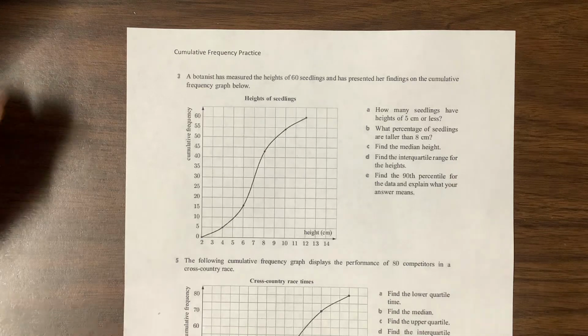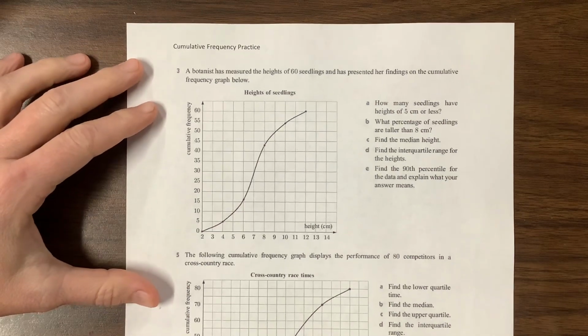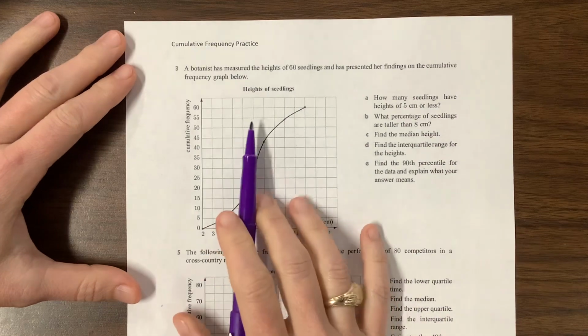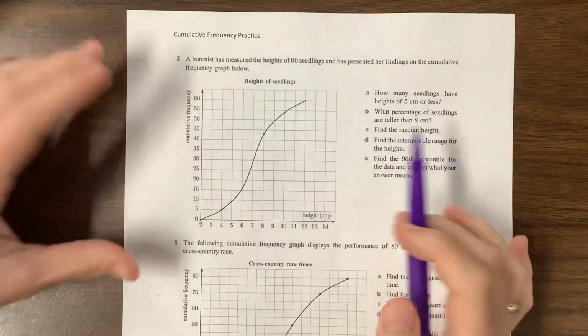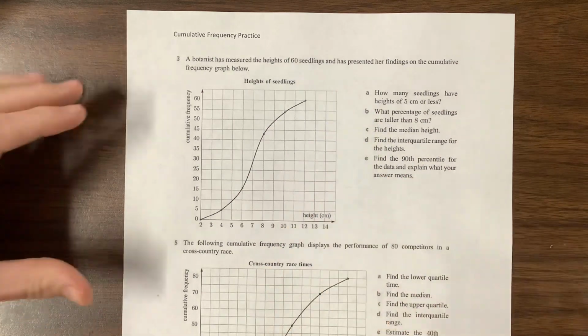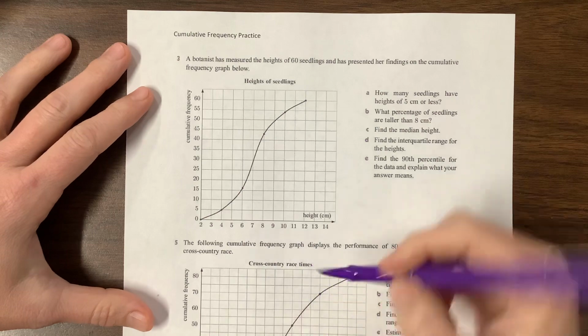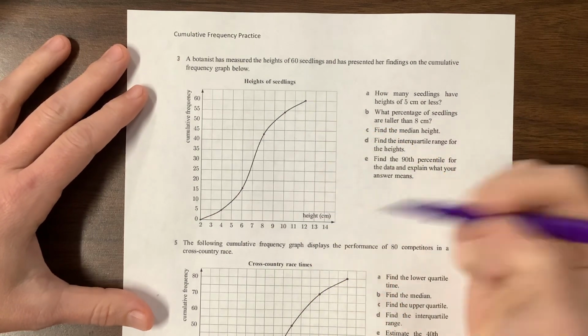I wanted to talk briefly about a cumulative frequency graph and how this works. What we have here is an example. They measured the height of 60 seedlings, and they have all their data collected here. So they have the different possible heights. The tallest would have been here at 12 centimeters.